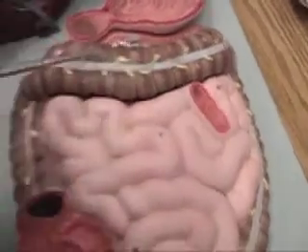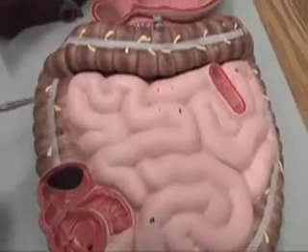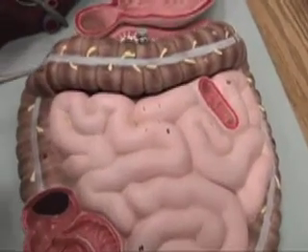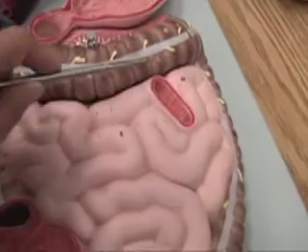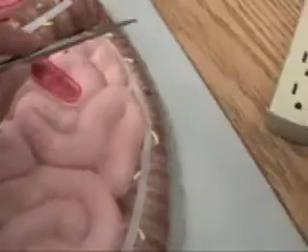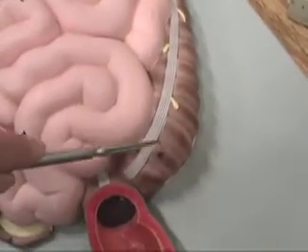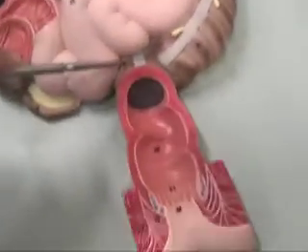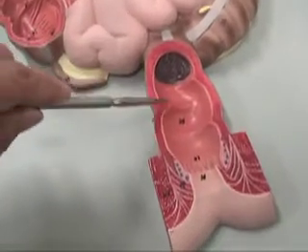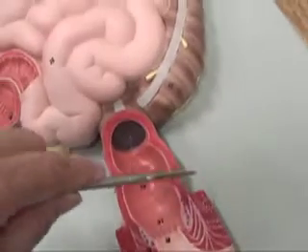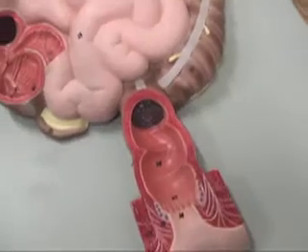So here we have the large intestine. Here's the ascending colon or ascending large intestine. Here's the transverse, and then over here we see the descending. And right about here it becomes the sigmoid, and then we are into the rectum. So here would be the rectum, and then we get down to the anus at about this level right here.